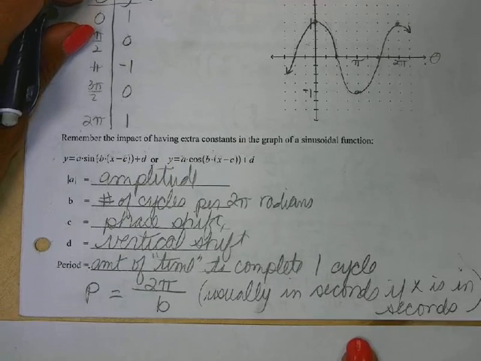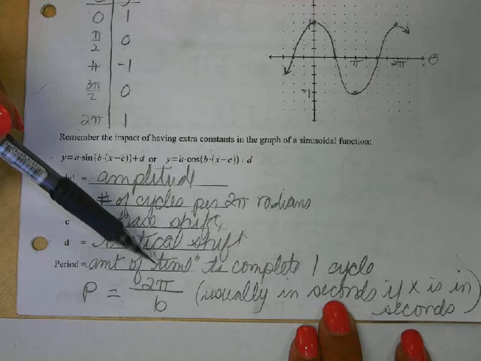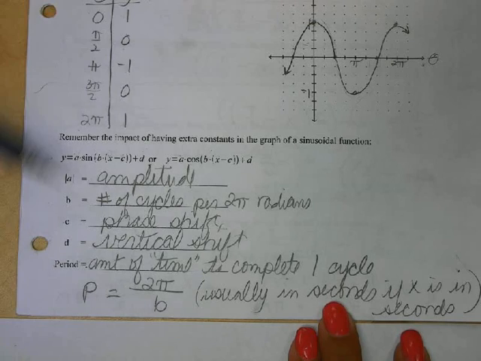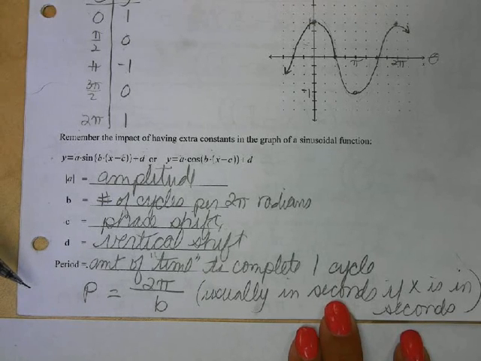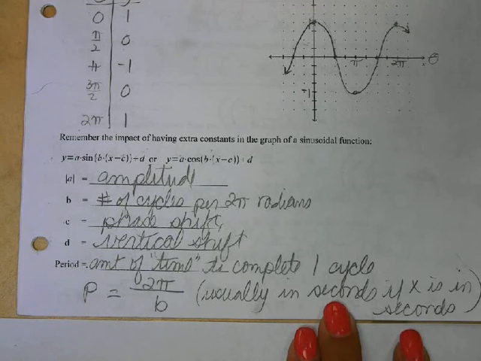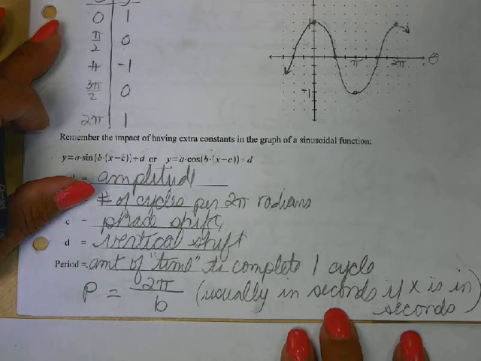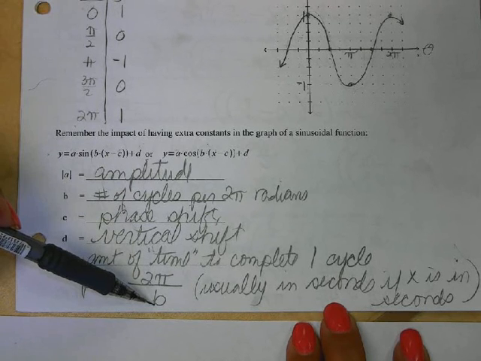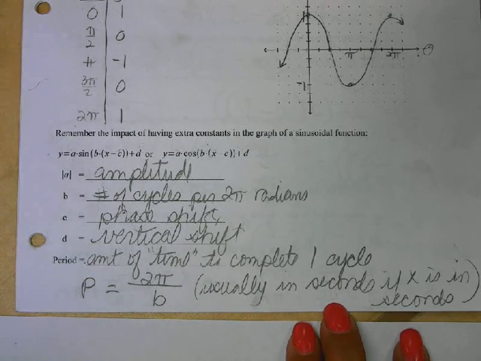Now, one more important concept is what the period is. The period is going to be the amount of time, or the length on my horizontal axis, that it takes to complete one cycle. And in our case, both the sine and cosine functions up above had a period of 2 pi. And in general, if the B coefficient is something different from 1, then we'd have to do a little calculation to determine what the period is. But it will always be 2 pi divided by the B coefficient that will give us the length of the period, or the amount of, quote, time it takes to complete one cycle. So let's look at an example.